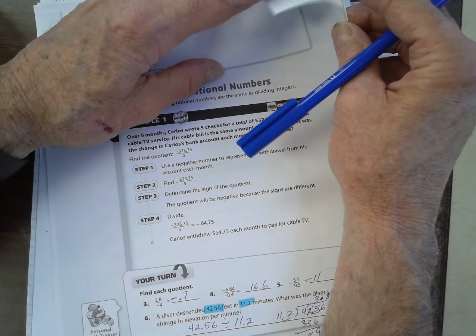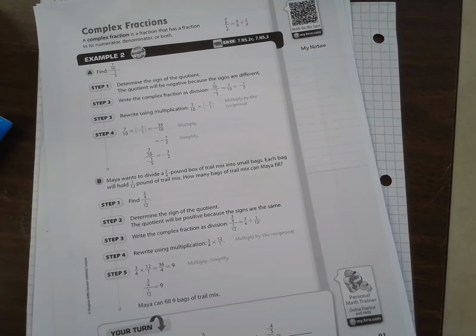Okay. Let's go on to the next page. Complex fractions.